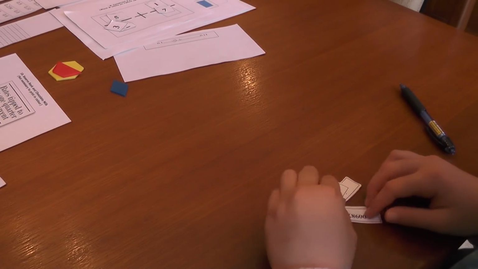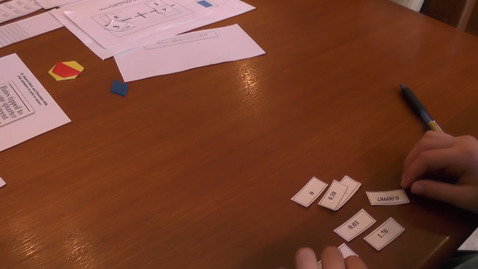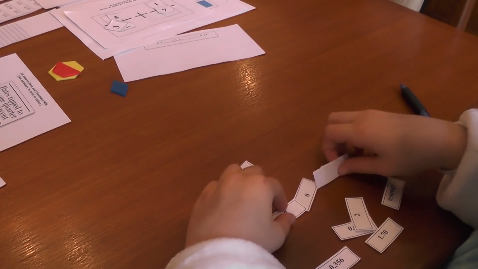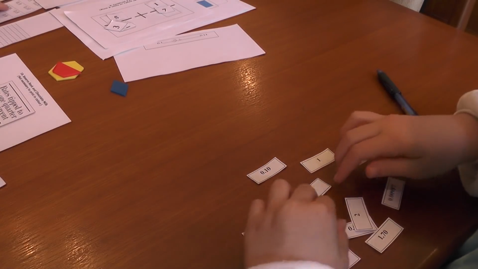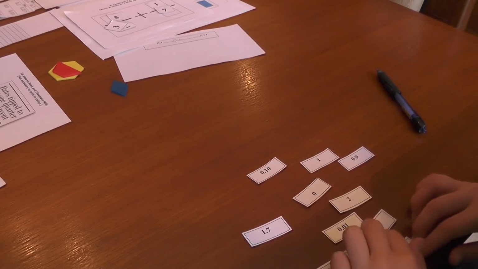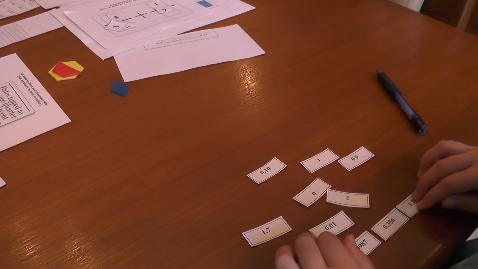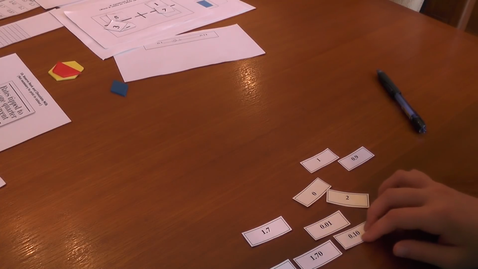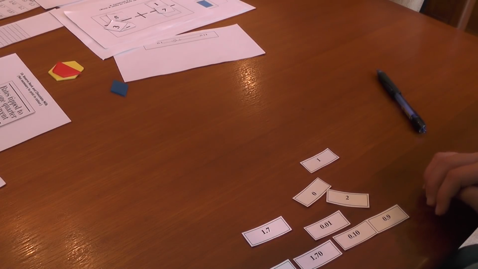Can you put these numbers in order from the smallest decimal to the largest decimal? Smallest to the largest.